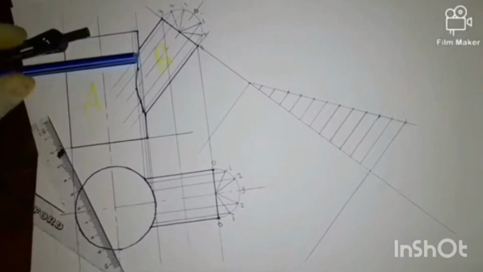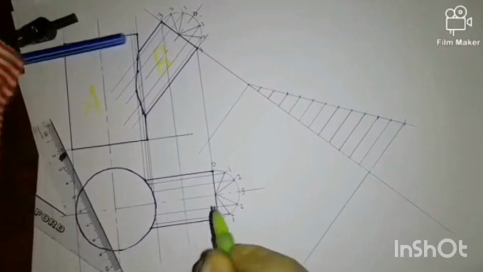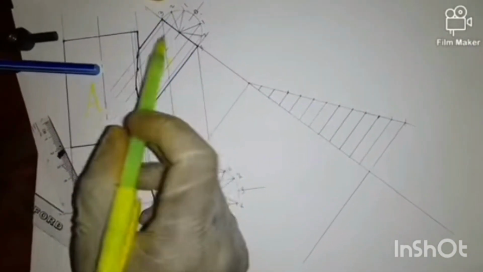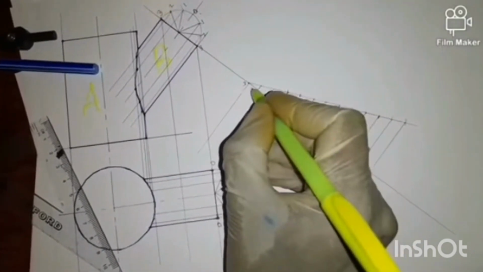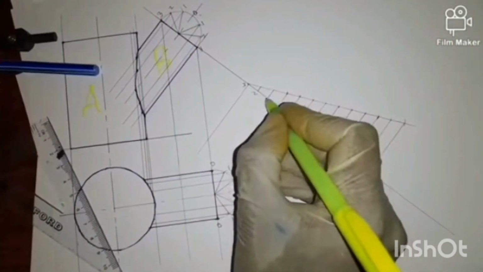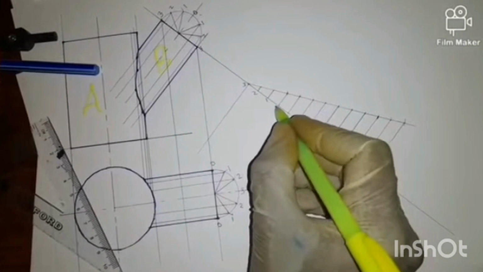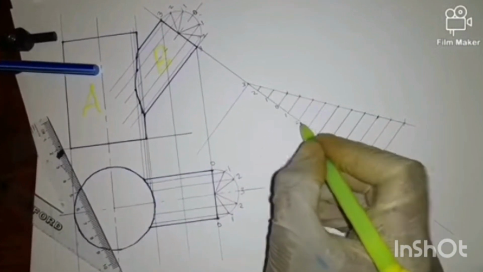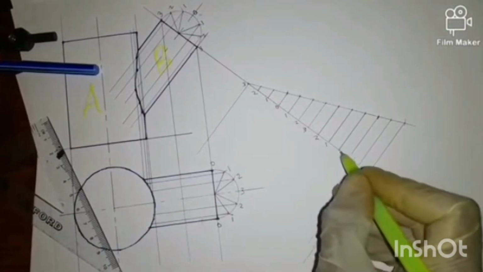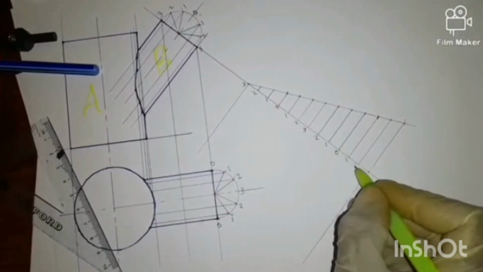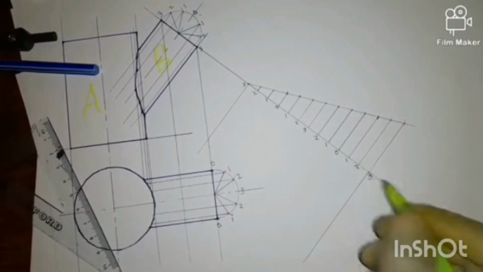Now we can number these divisions. If we want to open this from 3, we number it 3, 2, 1, 0, 1, 2, 3, 2, 1, 0, 1, 2, finish with 3.